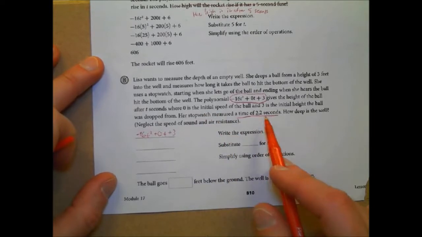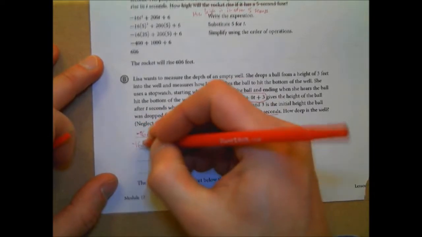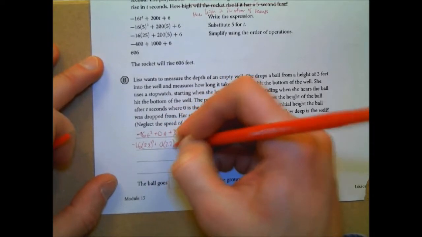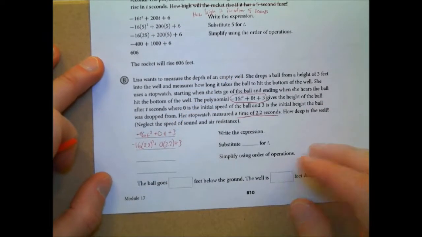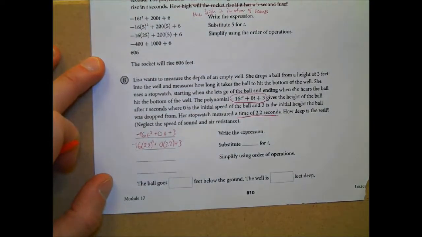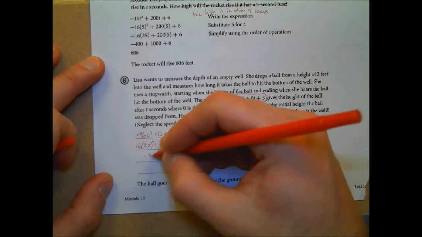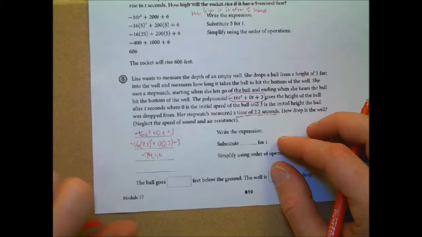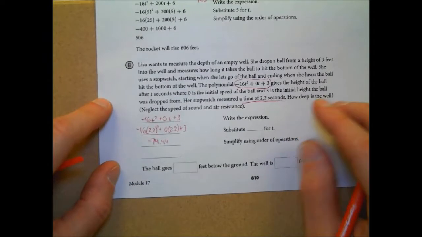So after 2.2 seconds have elapsed, we'll just plug in 2.2 for t and then simplify. I'm just going to do it with my calculator to save us time. Negative 16 times 2.2 squared plus 0 times 2.2 plus 3 gives negative 74.44. So what does that number tell us? Negative 74.44 what?